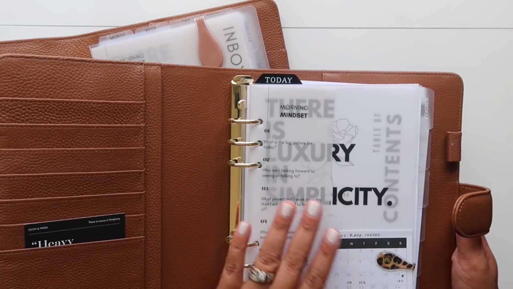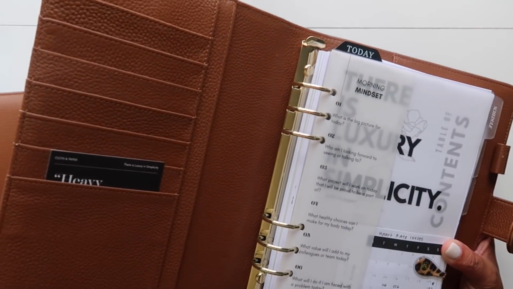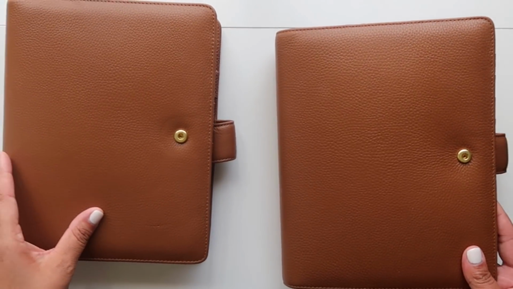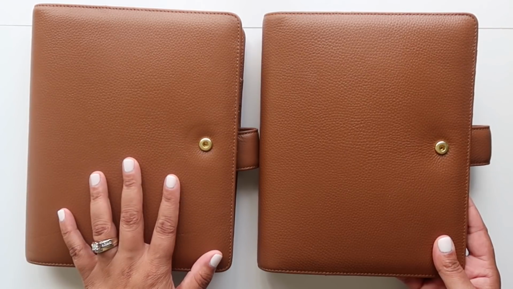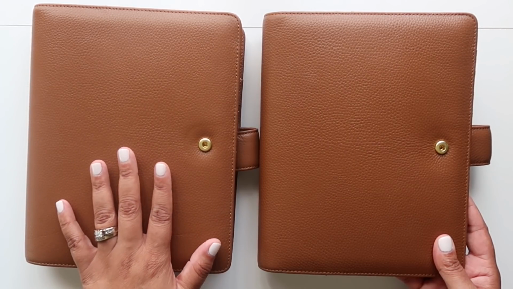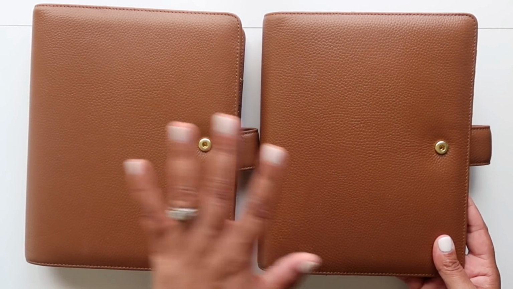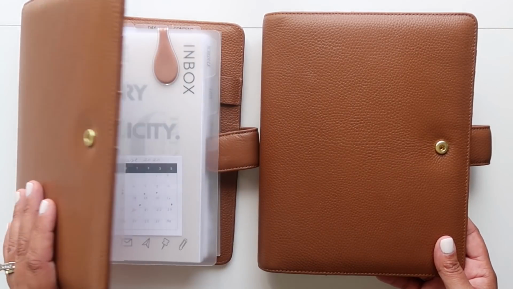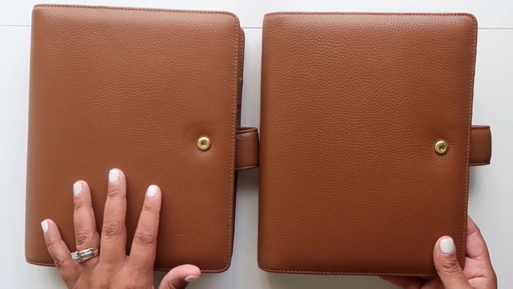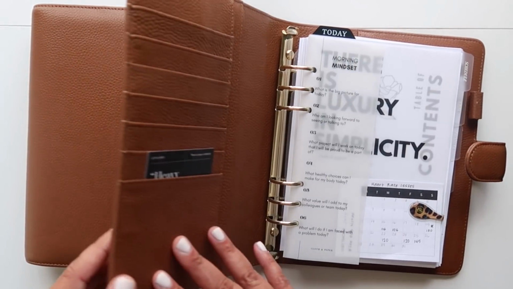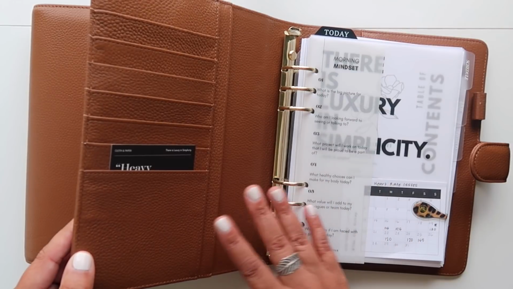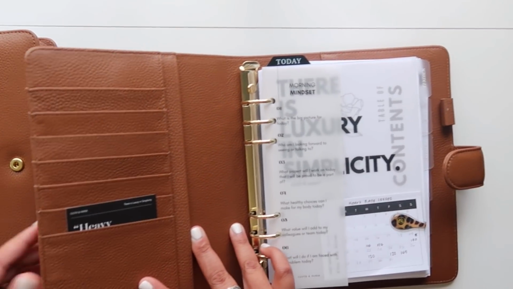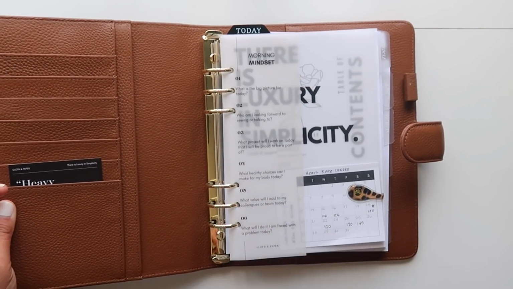The first one I'm going to go over is the A5 rings. For full transparency, yes, I do have both the A5 cover, the one that has no rings and the one with rings. Both of these can be found over at Cloth and Paper. I do believe the one with rings at the time of filming this is still available, but the one with rings always sells out super fast, so it's currently unavailable. All right, so let's talk about rings.